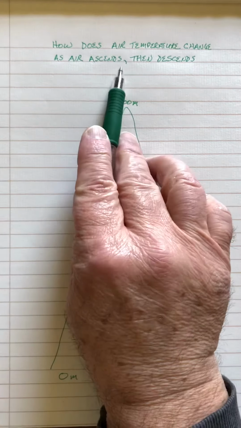So let's see what that air temperature is going to be at the 1,000 meter level. The temperature of the air at 1,000 meters will be the temperature of the air at the starting point, at the surface, 10 degrees C. It's rising, so it's cooling, so we're going to subtract the dry adiabatic lapse rate, 10 degrees C per 1,000 meters.